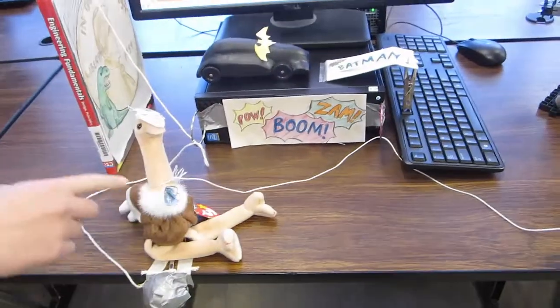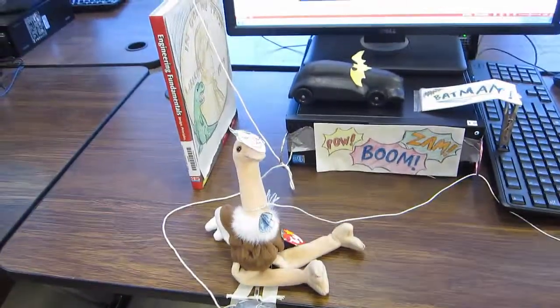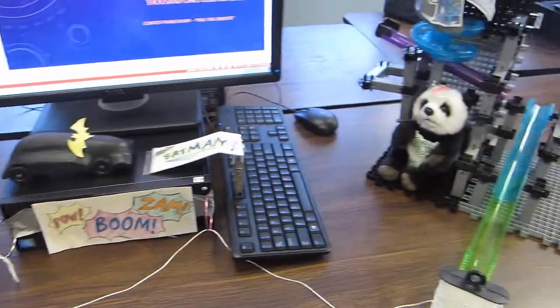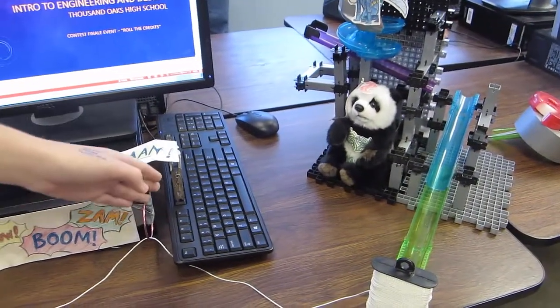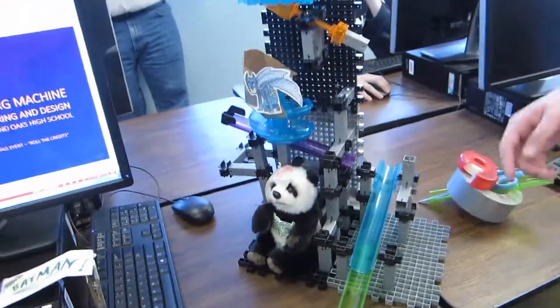The string then pulls the Joker across the table, dropping this weight off the spoon, pulling the giant penny and the dinosaur over, smashing the Batmobile, which then goes flying off the Batman ramp, hits the F5 key, and defeats Poison Ivy. Okay, here we go.